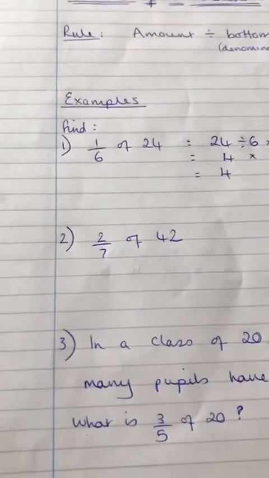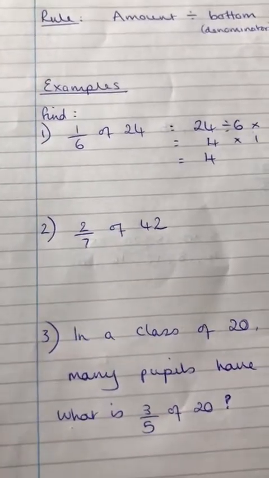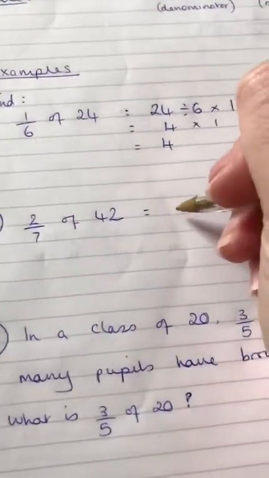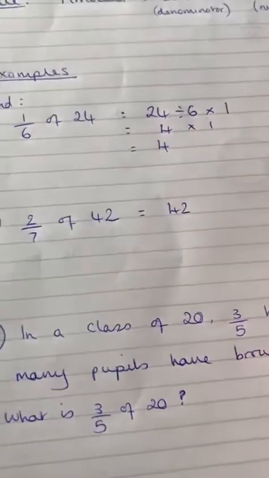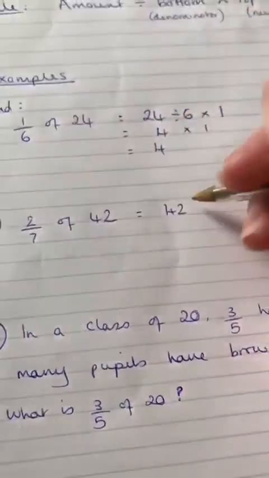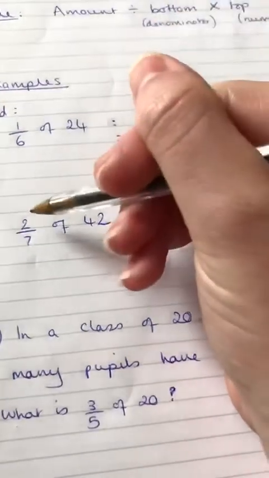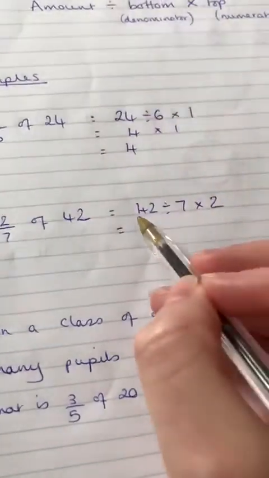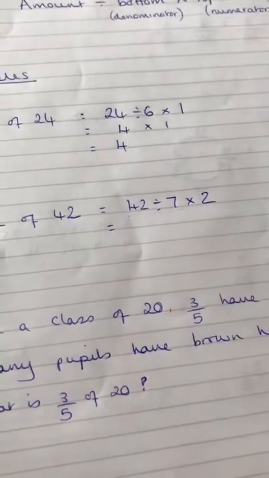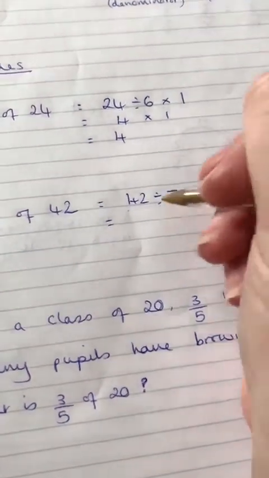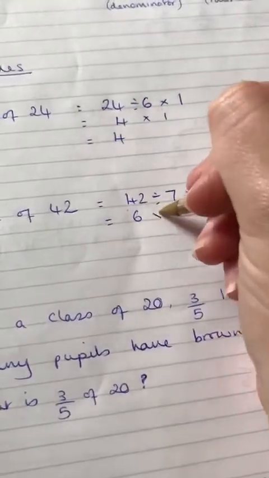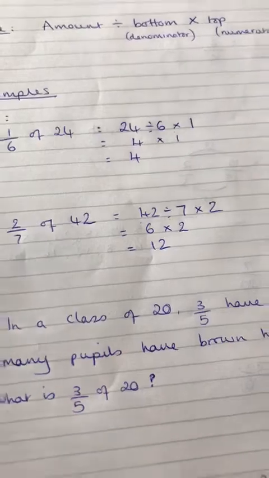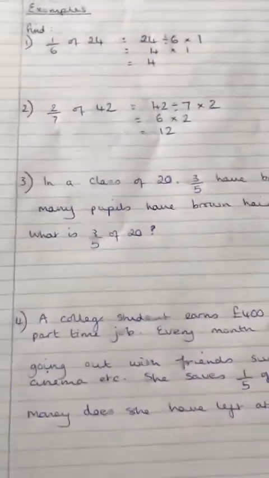Let's look at number 2. On this one, we're trying to find 2/7 of 42. So again, exactly the same procedure. You take your amount, which in this case is 42. We divide it by the bottom, which is 7, and then times that answer by 2. So again, do this bit first. 42 divided by 7, which is 6, and then times it by the 2, which gives us 12. Nice and easy.